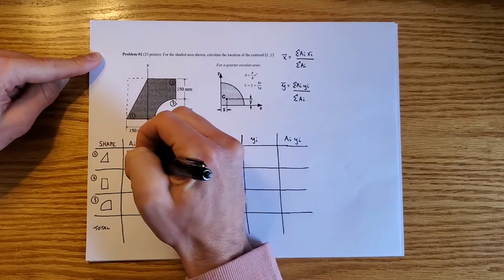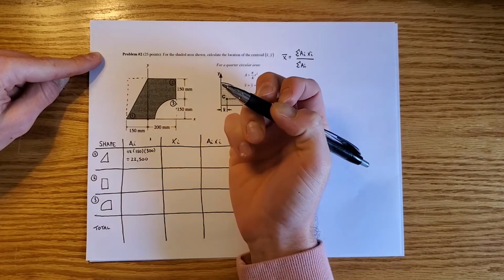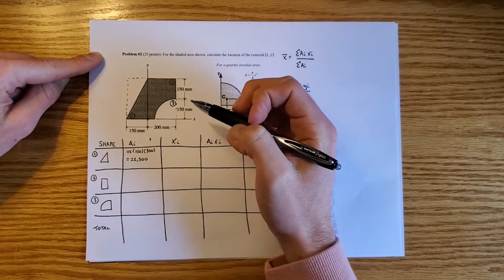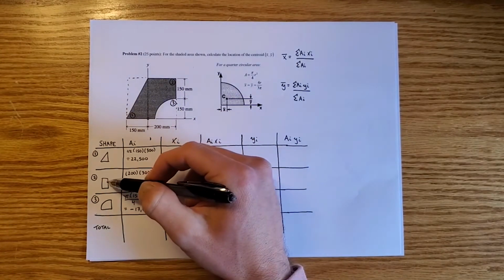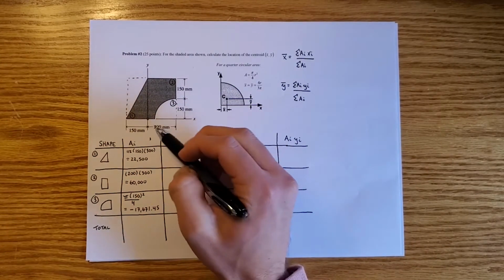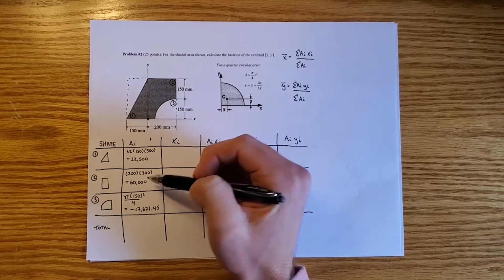The answer to that is 22,500. I'm going to go through and solve for the other areas because it'll save us a little bit of time. Okay, so I solved for the area of the rectangle. That was its base 200 times its height 300, which gets us 60,000.